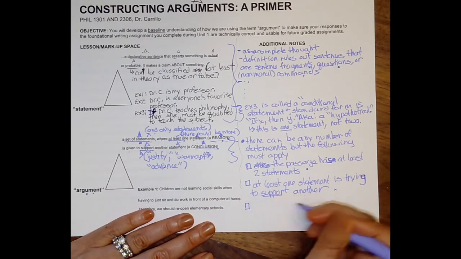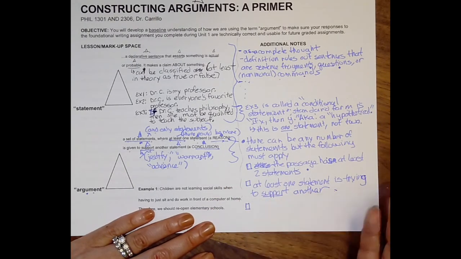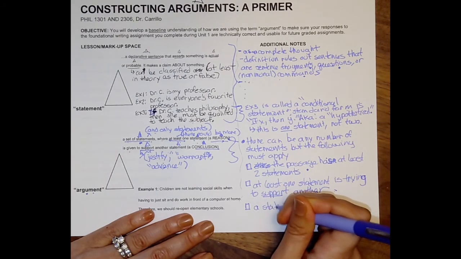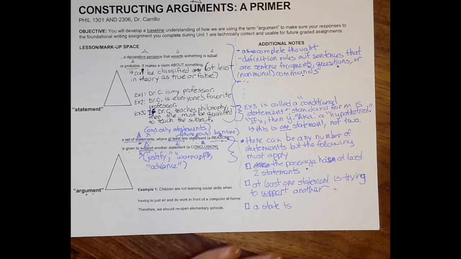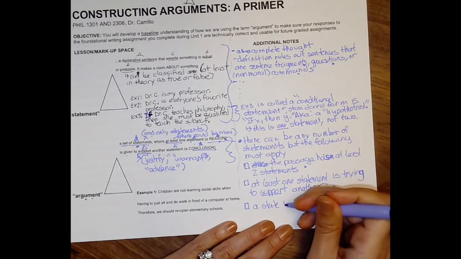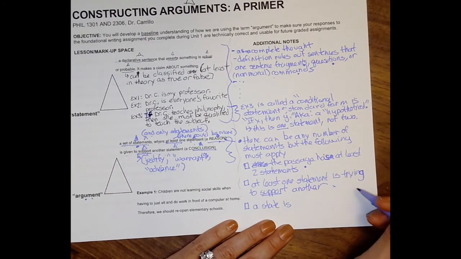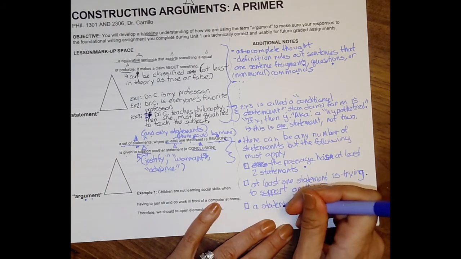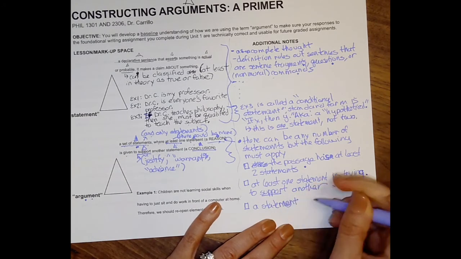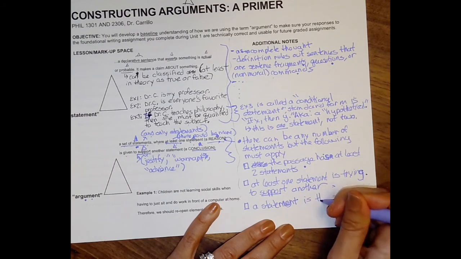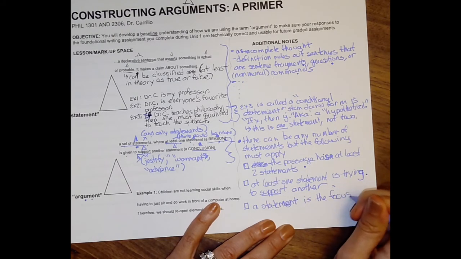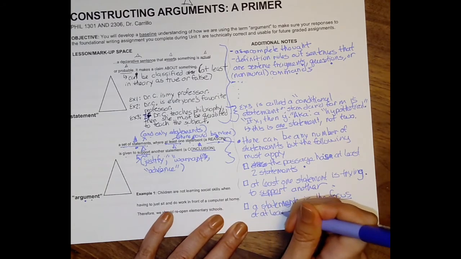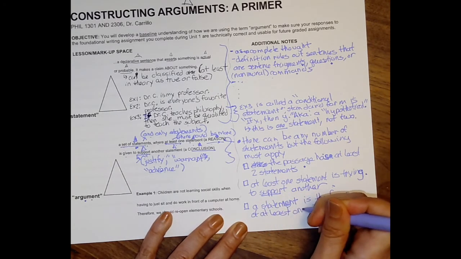And then, of course, while it's entailed here, just to make sure, at least one statement is trying, you could also say attempting, to support another. A statement is the focus, I like that word right here, the focus of at least one other statement.